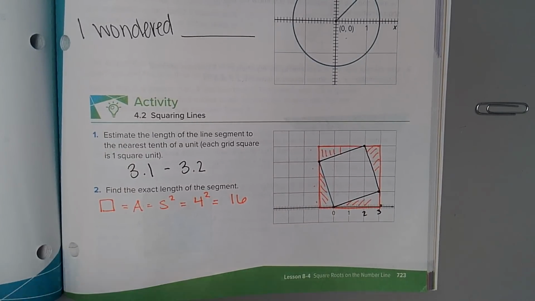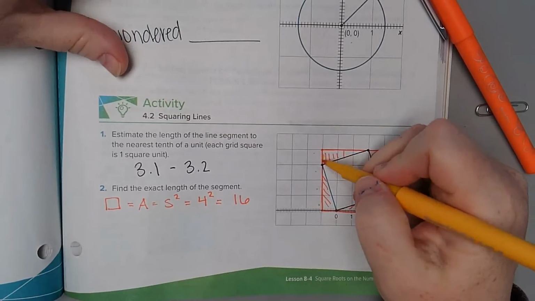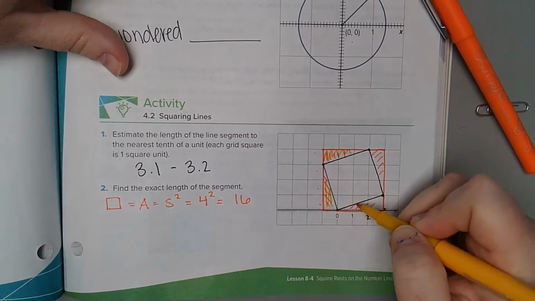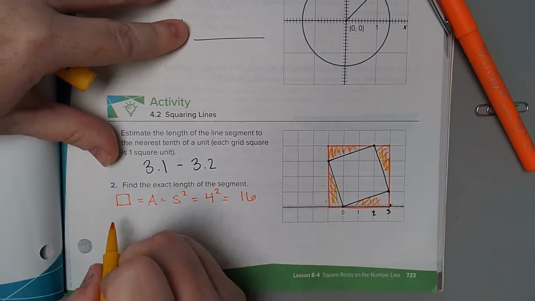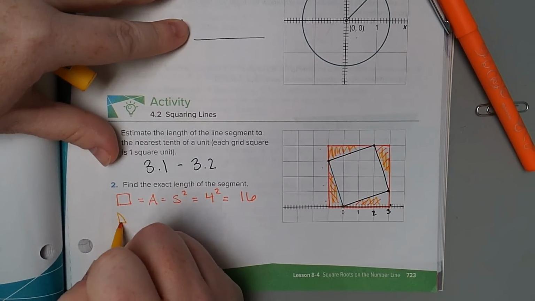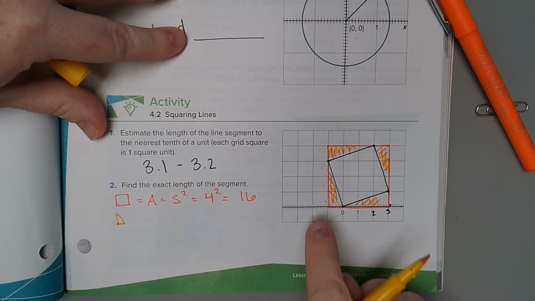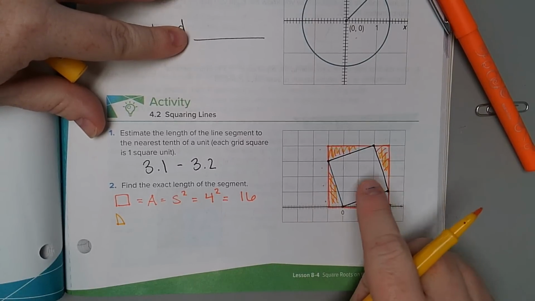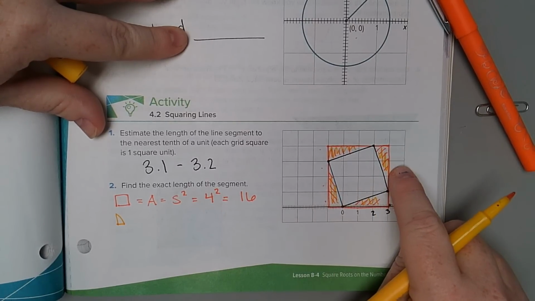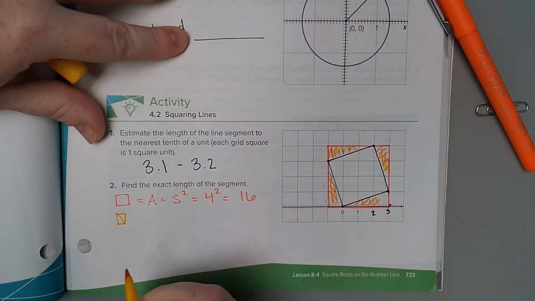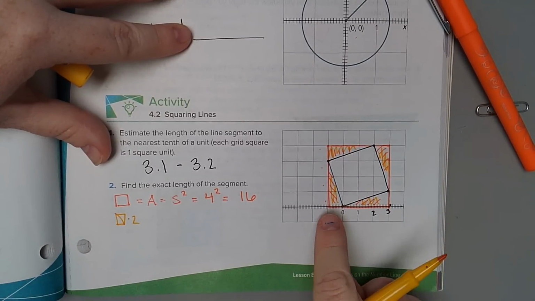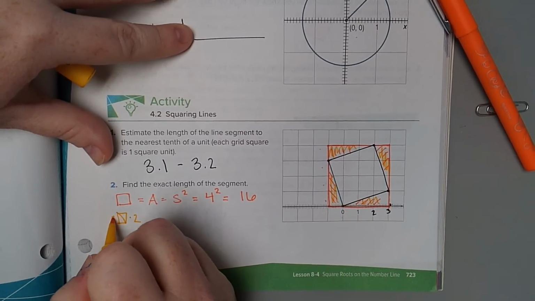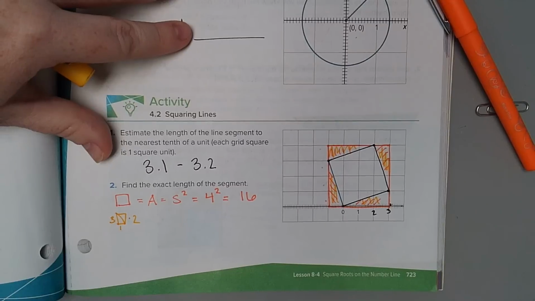Now we're going to take our triangles away. Each of our triangles has a match to go with it. So if I put this triangle and this triangle together, it makes a square. And we have 2 of those. So this times 2. One of these is 3 by 1.